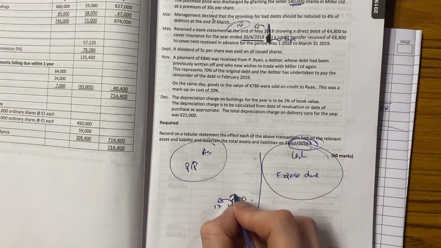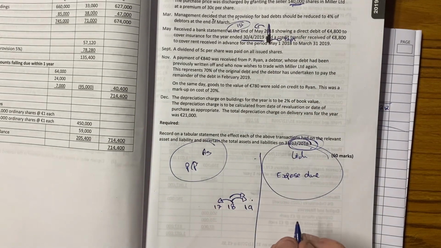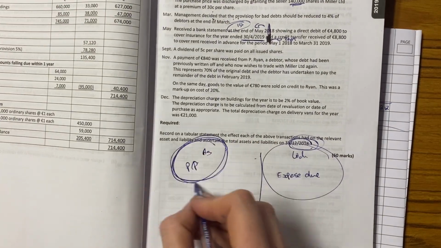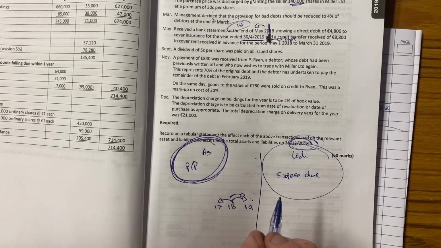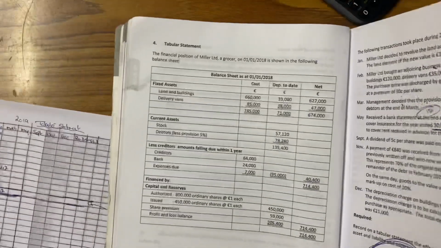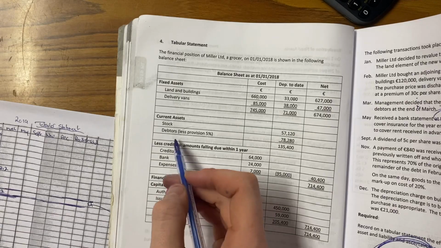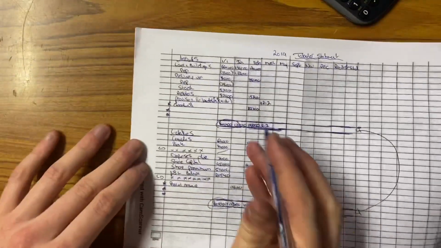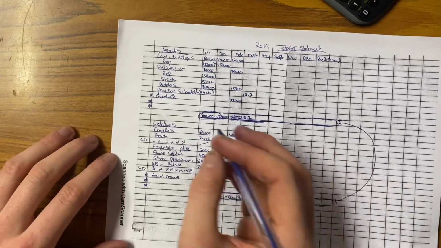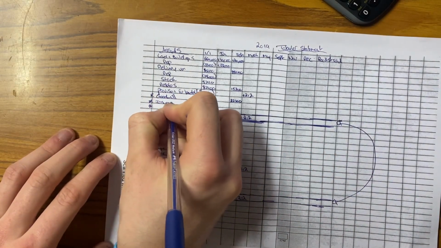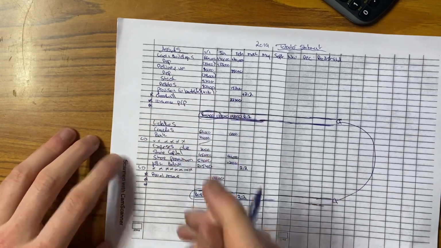So it's very, very simple to understand that we are going to the right, which indicates that we are going to be paying a figure for an expense for next year, which indicates it's going to be an asset. Coming from the balance sheet, you can see that there is no insurance prepaid here. So the first thing I need to do is go to my tabular statement, and I've established that we're going to the right, which means it's going to be a prepayment, and it's for insurance. So insurance prepaid is what I need to open up.